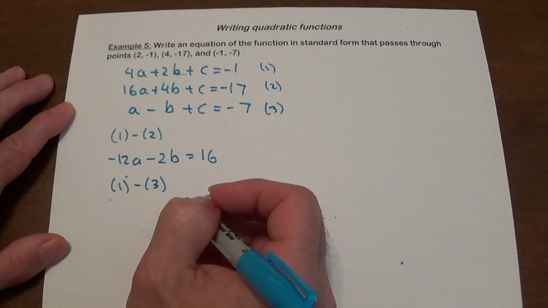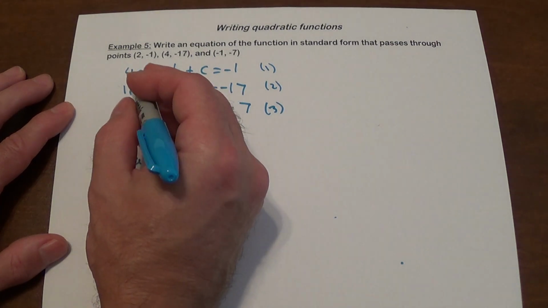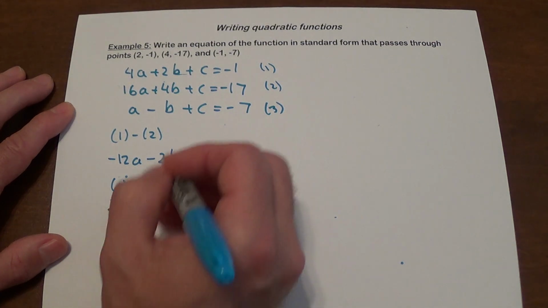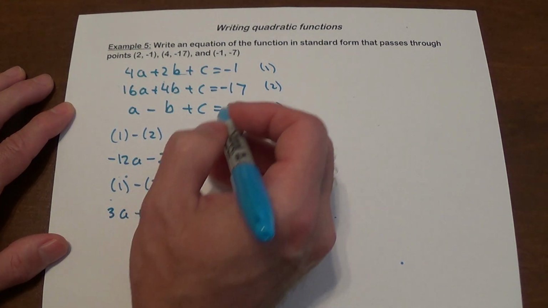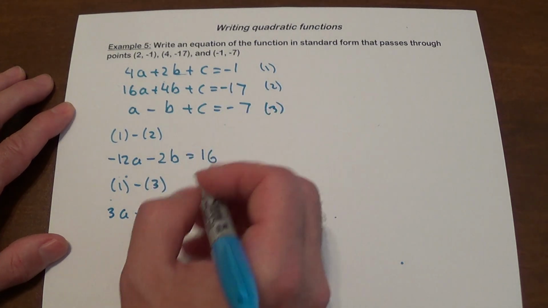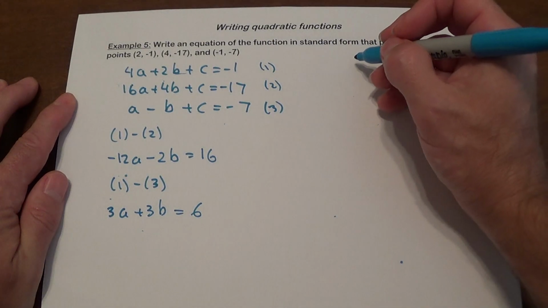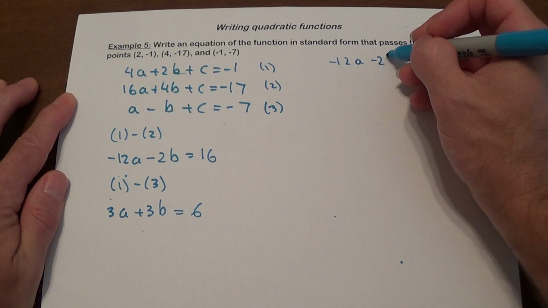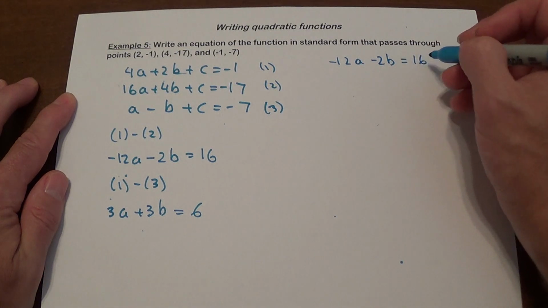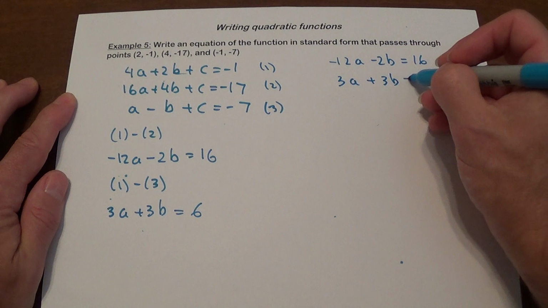It doesn't really matter how you pair them, it's going to work the same way. So that's 4a minus a will give you 3a, 2b minus negative b is going to be plus 3b, and 1 minus negative 7 will give you 6. So now we have negative 12a minus 2b equals 16, and we have 3a plus 3b equals 6.